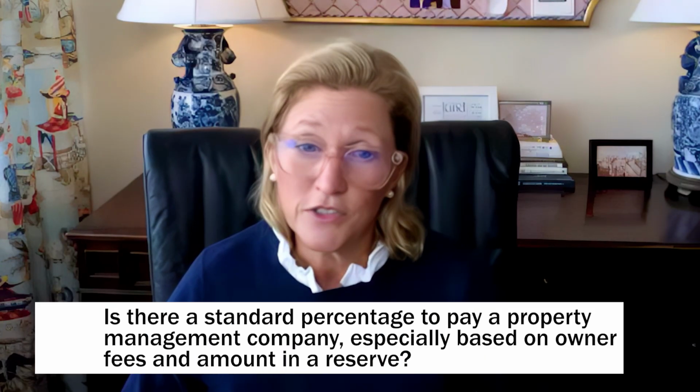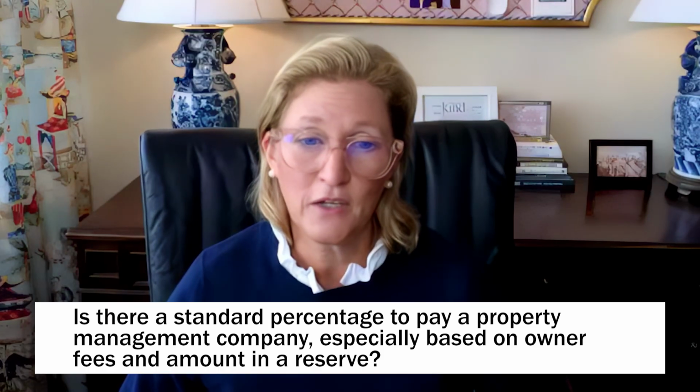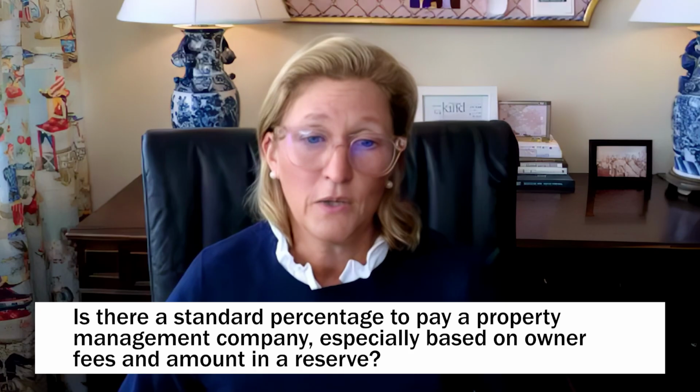Okay, question 10. Is there a standard percentage to pay a property management company, especially based on owner fees and amount in a reserve? No, there really is not a standard percentage. I mean, way back in the day, like 25 years ago, they used to say like dollars per door, but that whole financial side of how much a management company charges an association has really changed over the years.